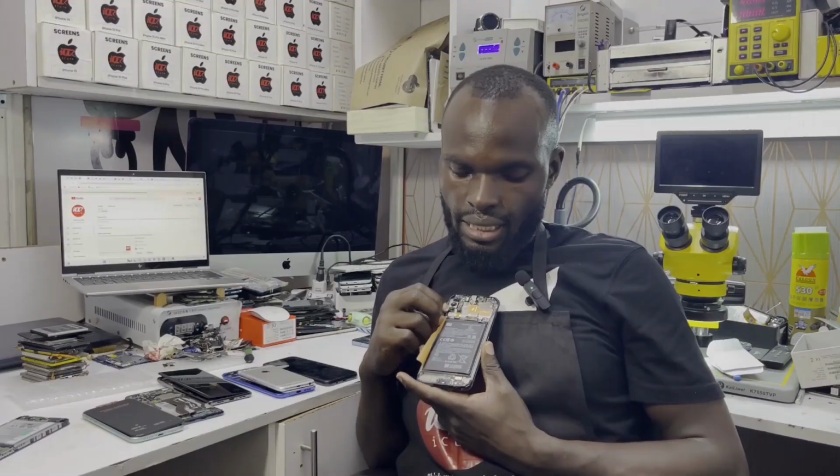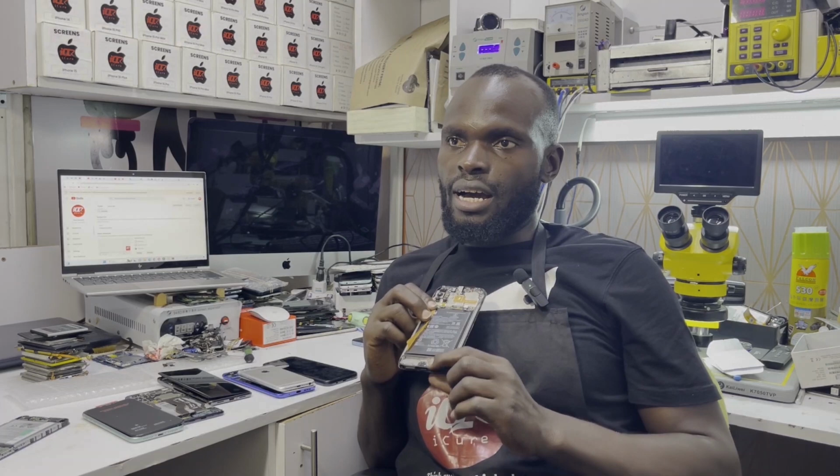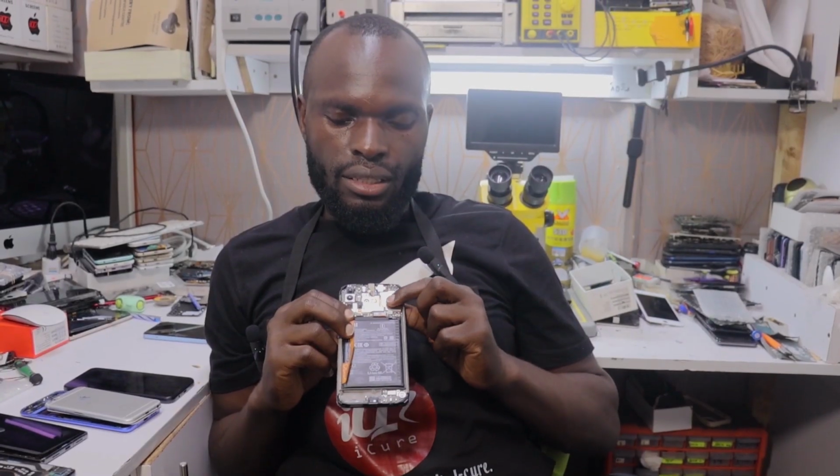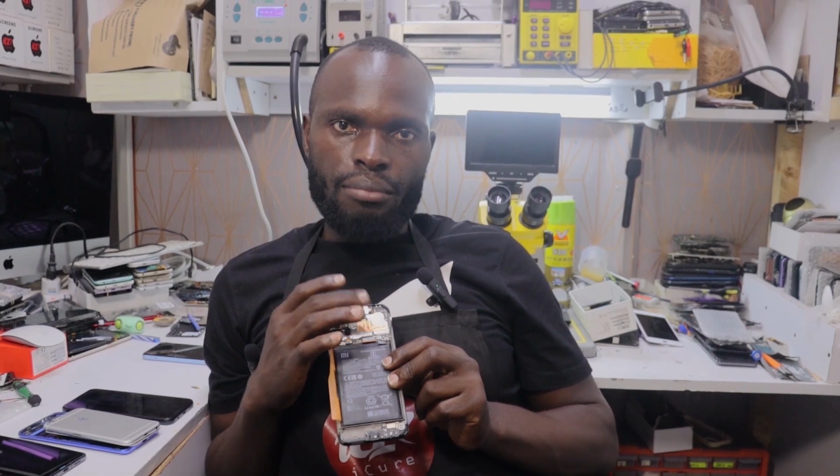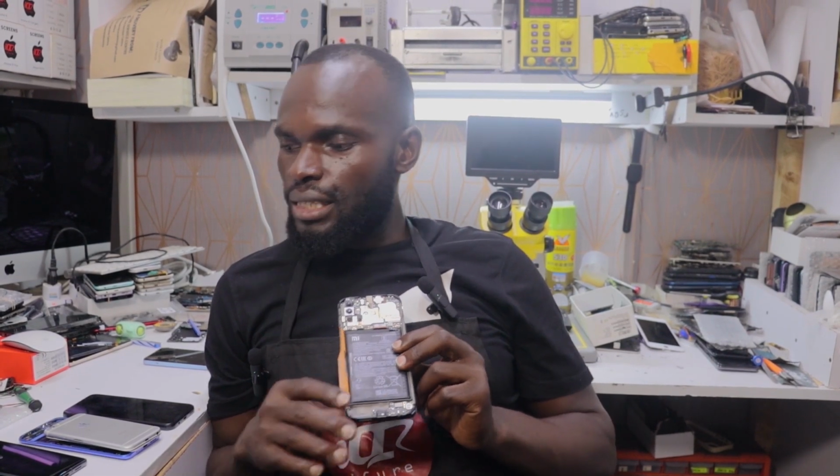It is very necessary for one to understand what usually goes on or what parts are responsible for what purposes, so that you can be able to fix these kinds of devices. Like I have said, we're having the subboard down there, we're having the battery section, and we're having the motherboard. This is the main part of the mobile device, as I've said.